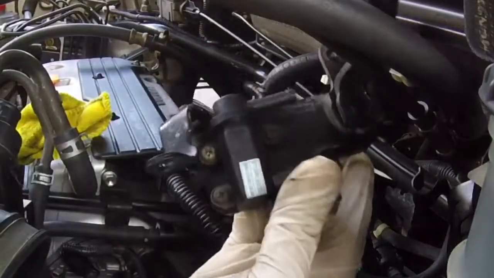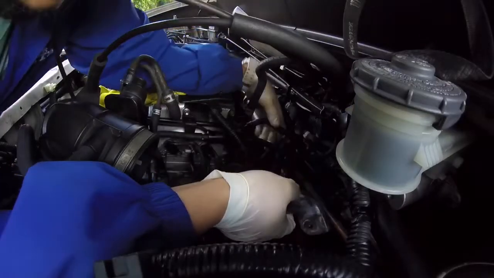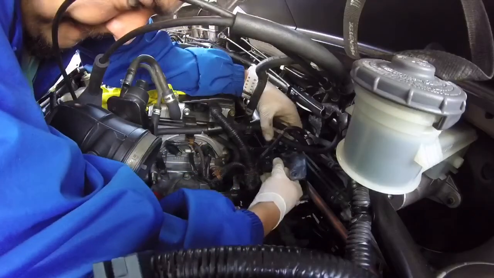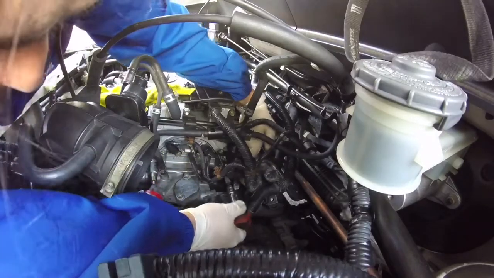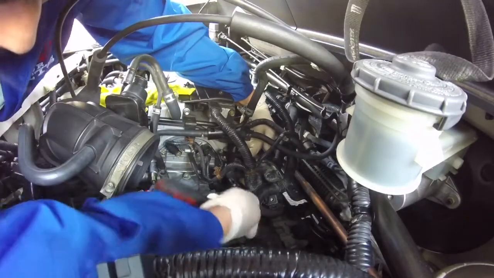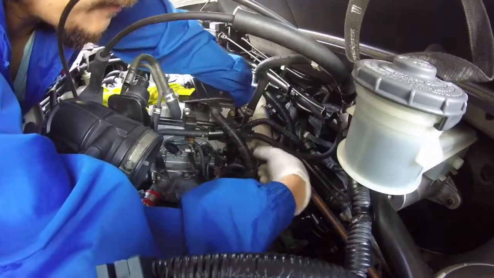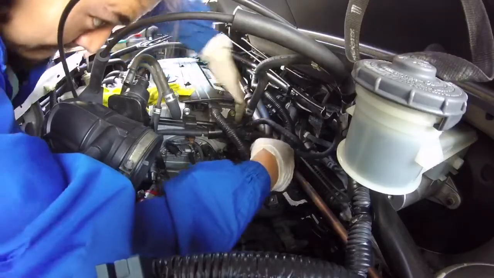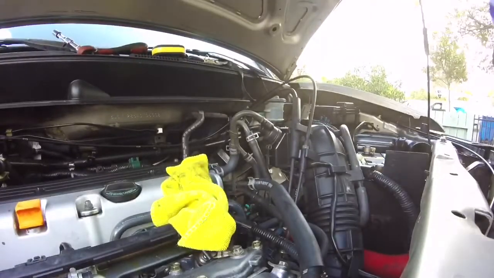New one has been installed. It's just held by 3 bolts in there. Make sure you put it back on. Alright, so it's got one hose in there, the plug in the back and the hose on the bottom. So we're gonna put back the air box.